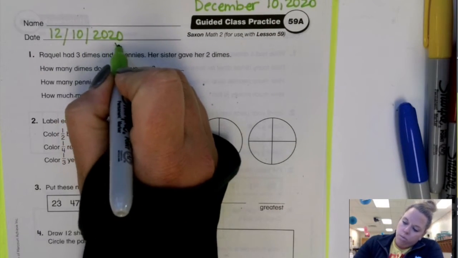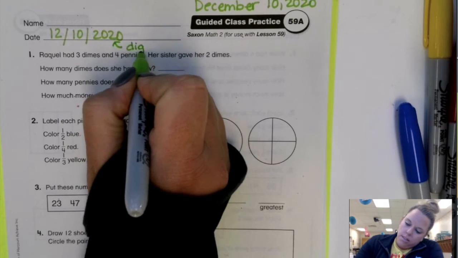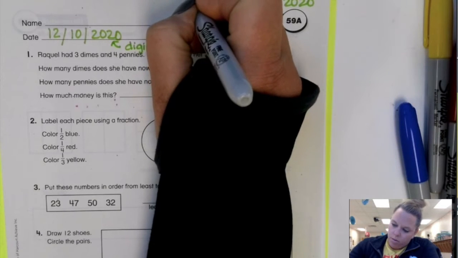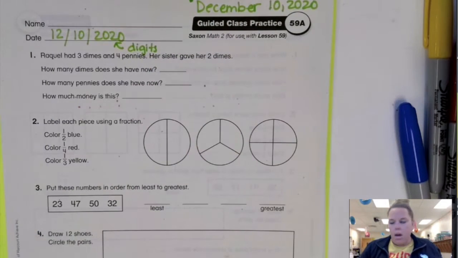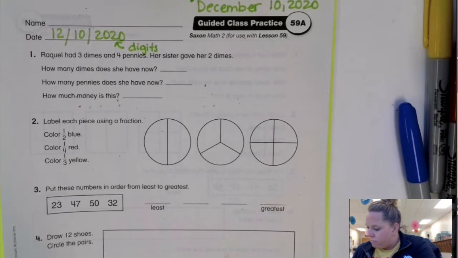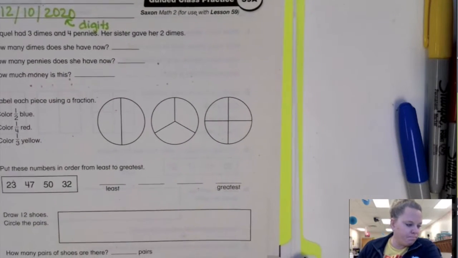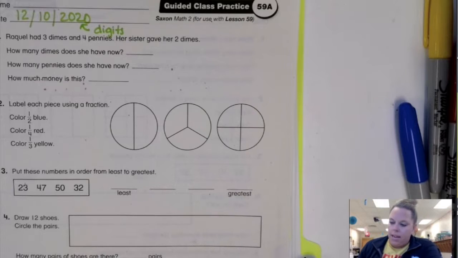This is how you would write it in digits, and this is how you would write it in your regular form. Okay. All right. Let's go ahead and get started.